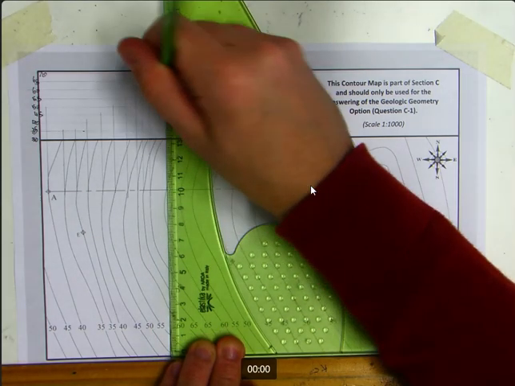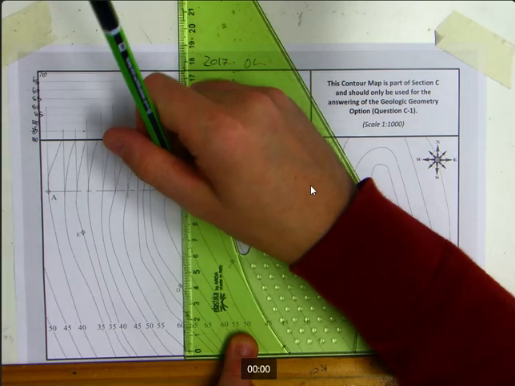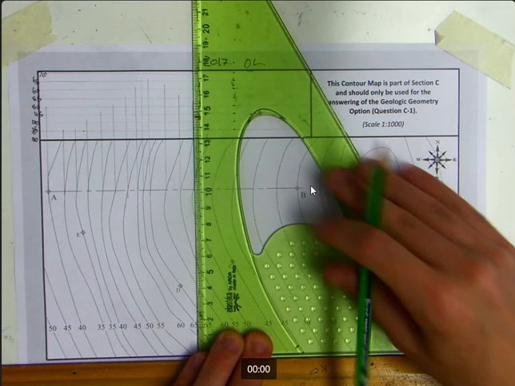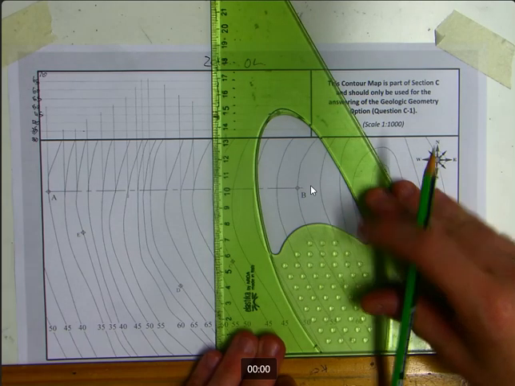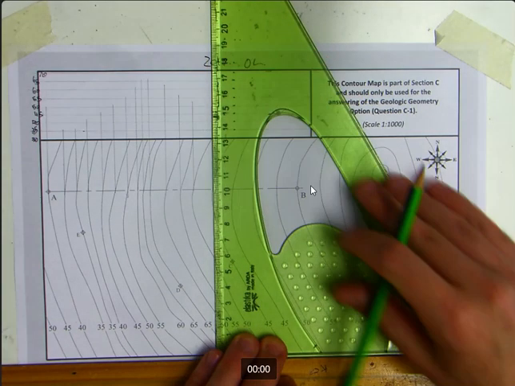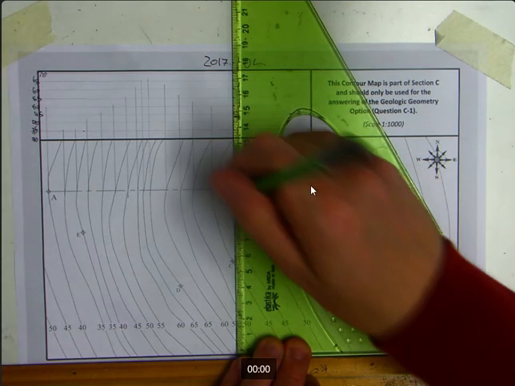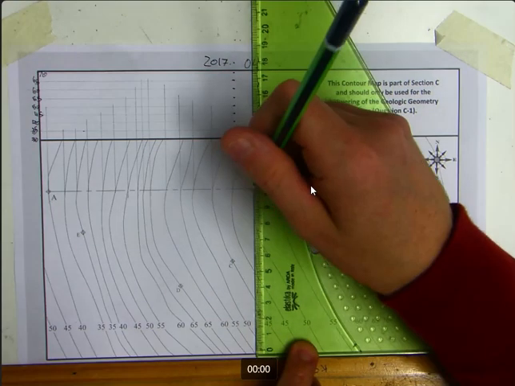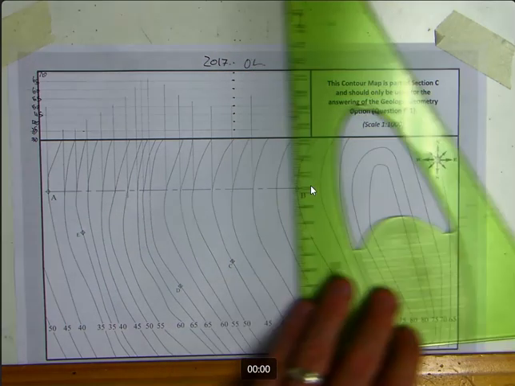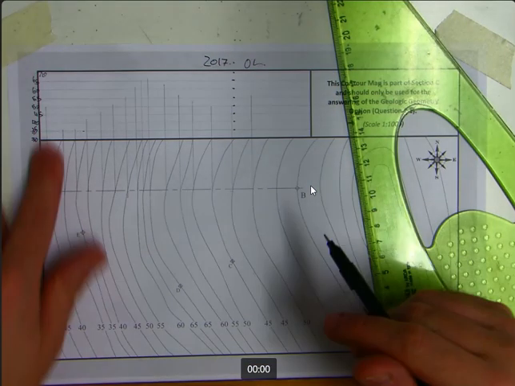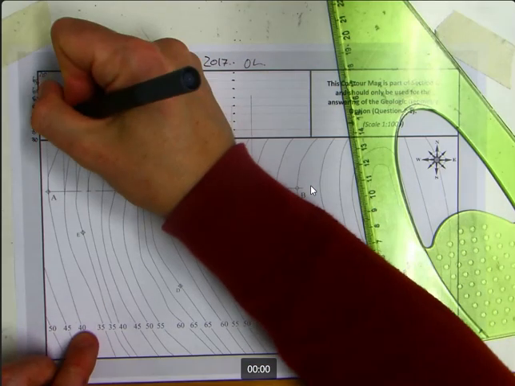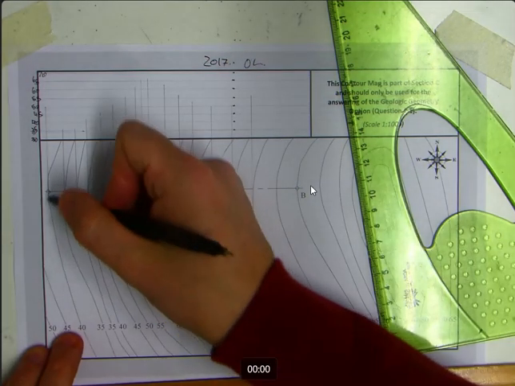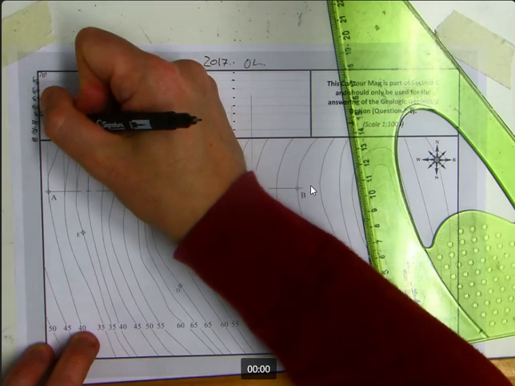Then 60, 55, 50, 45, 45, 50. So we'll track and trace them. The first one is 40. So put in our dot at 40.